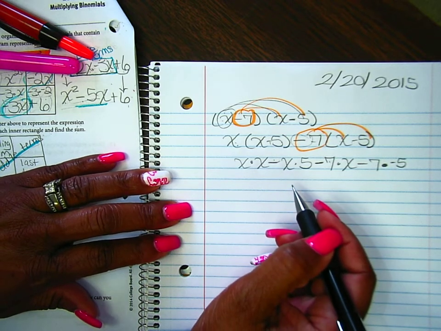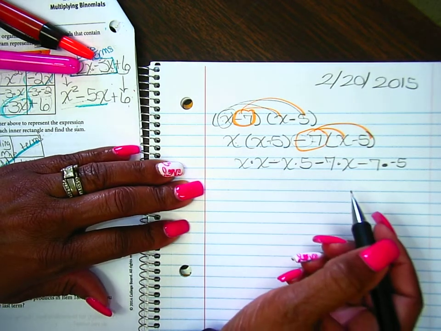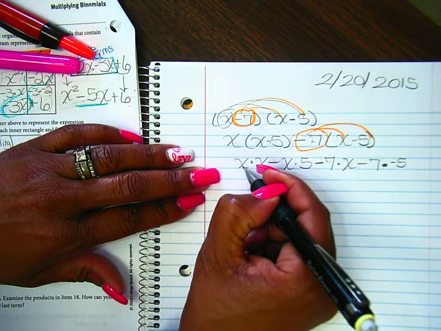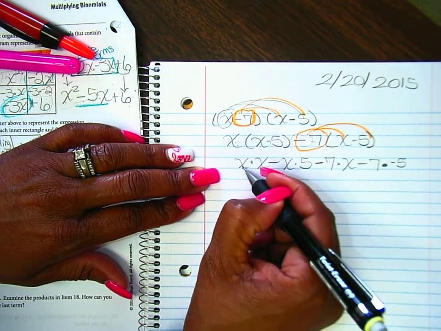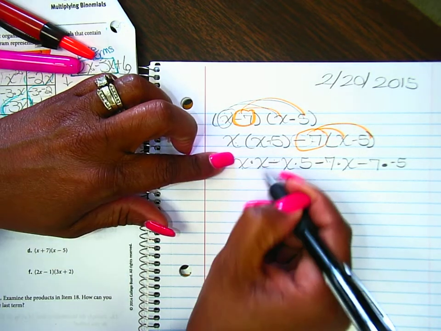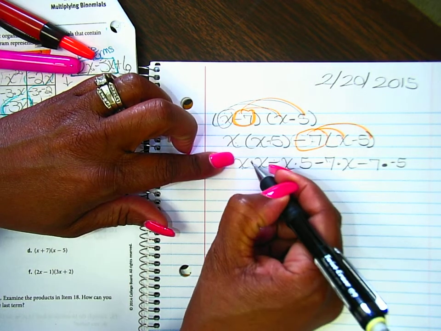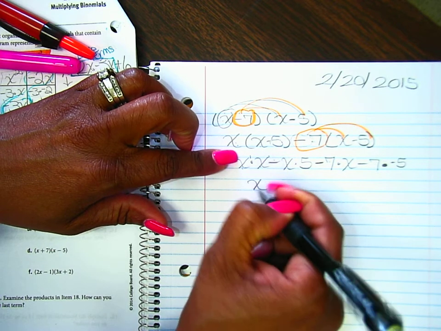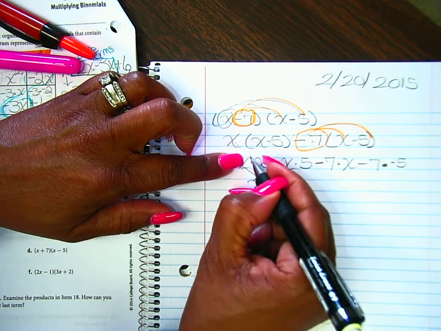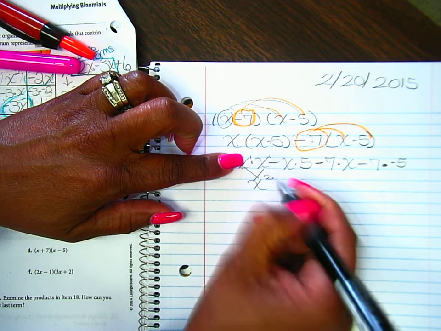Let's go ahead and simplify by multiplying our factors. We have x times x. The bases are the same in this multiplication, which means I add the exponents. That's x to the power of 1 plus 1, which is 2.